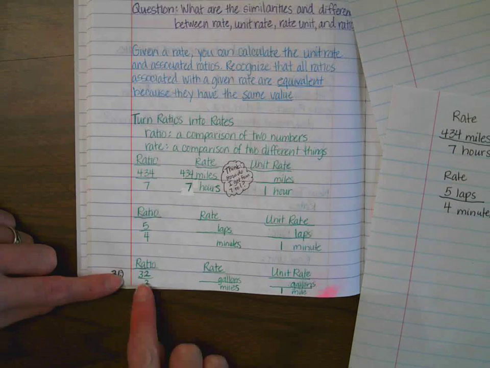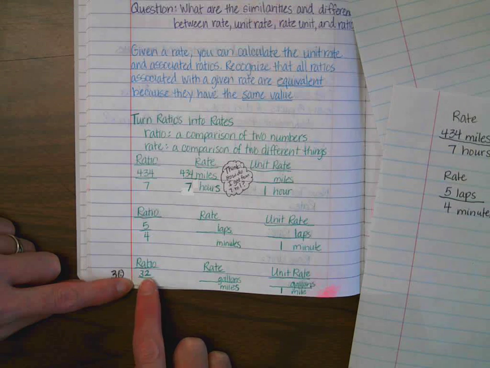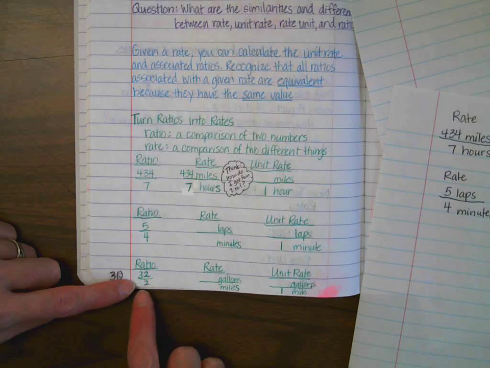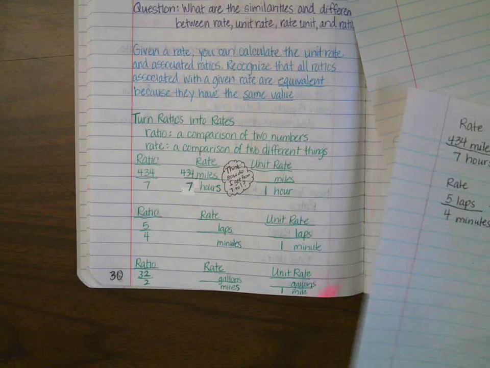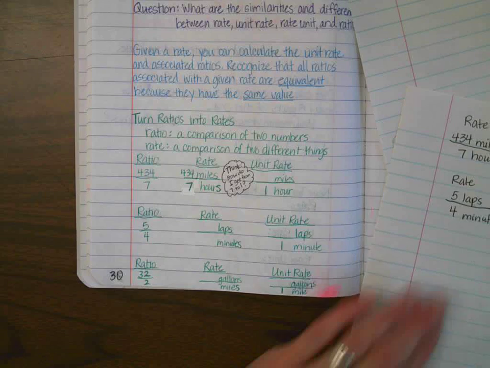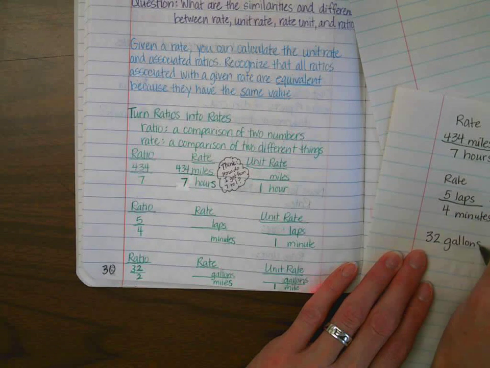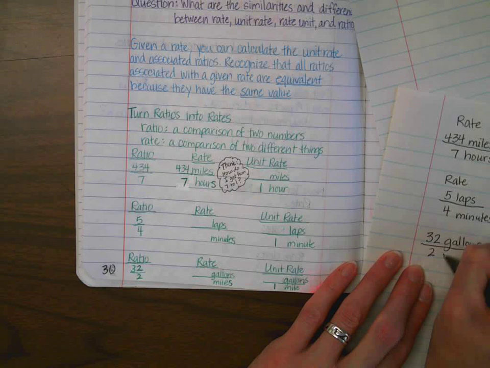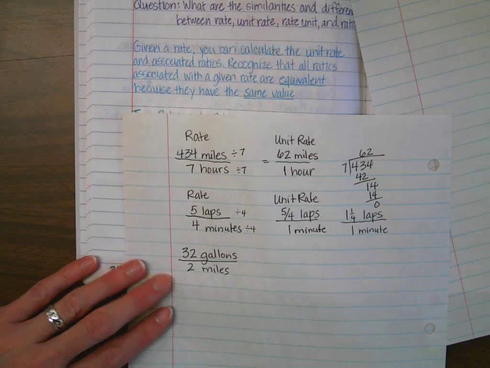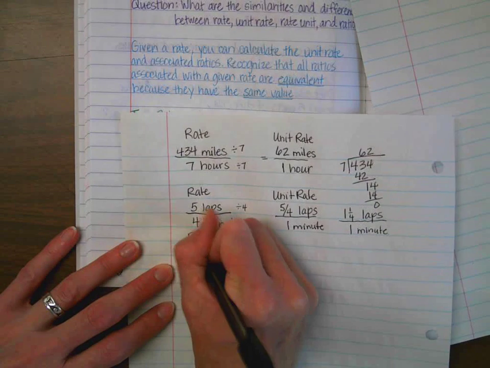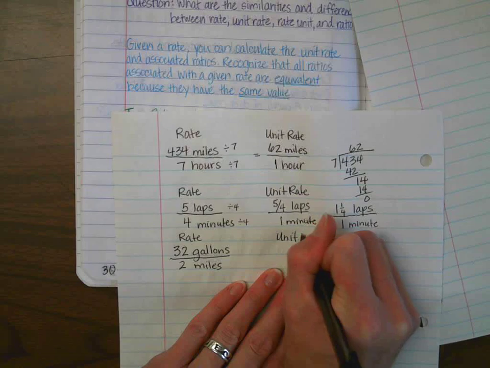Our ratio for this one is 32 to 2. Remember how we read it as a ratio: 32 to 2. That's really hard to read. If I'm changing that into a rate, how do I do it? If you said 32 gallons per 2 miles, then you got it right. Absolutely. So 32 gallons per 2 miles is the rate, and now we want to find the unit rate.